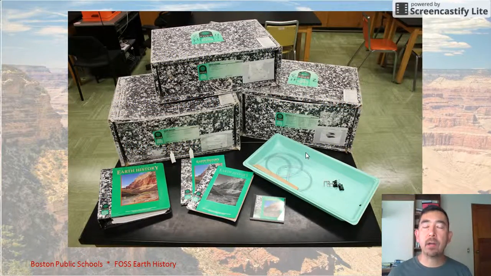Here is a photograph of what you get as a Boston Public School teacher. The wonderful folks at the BPS Science Center put these kits together and get them to you at our schools, and you have pretty much everything you need inside these boxes. There are a few items that you might need to provide on your own, but they're well marked on the teacher's guide so that you'll know exactly what you need to get.